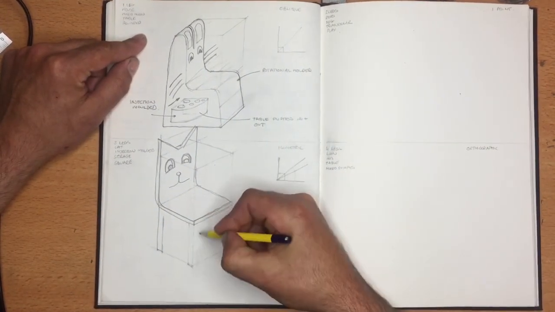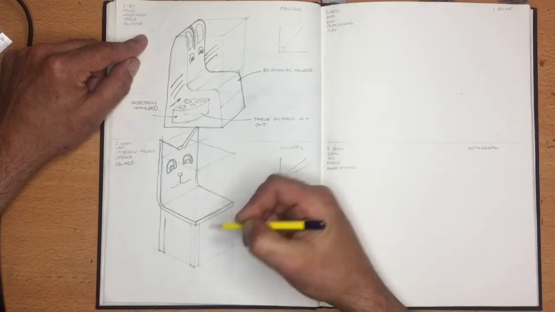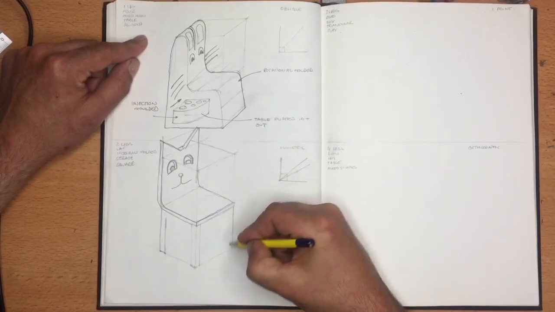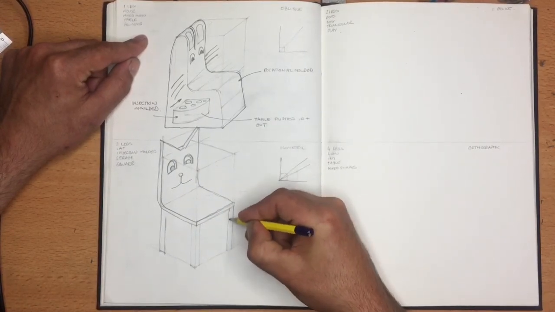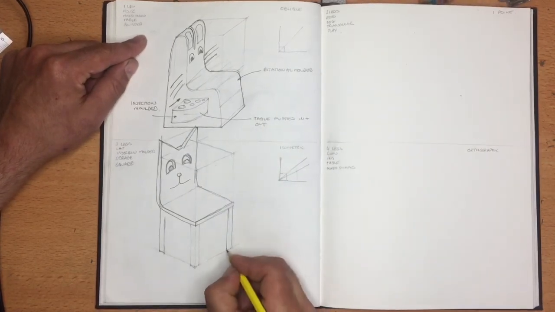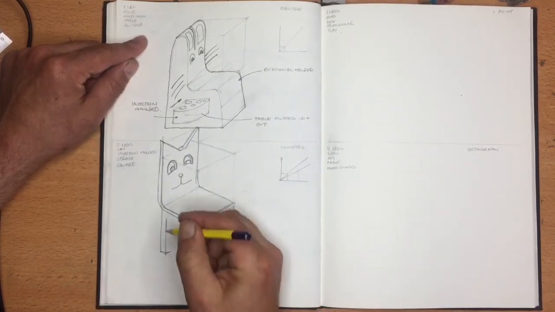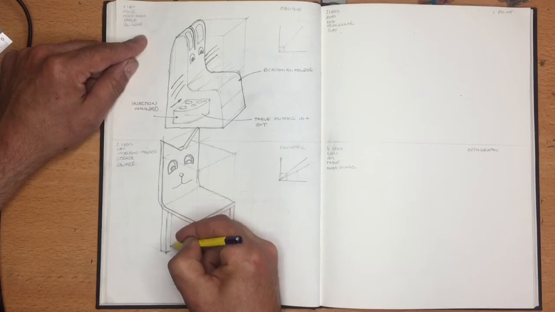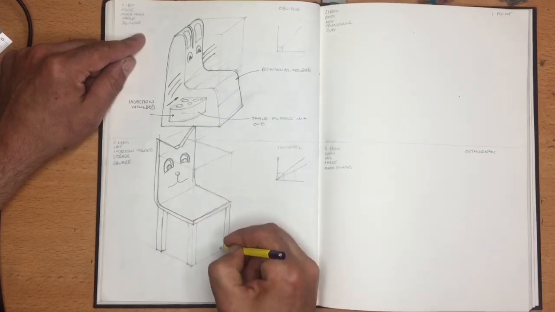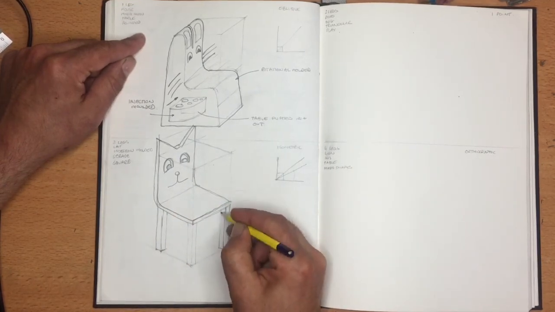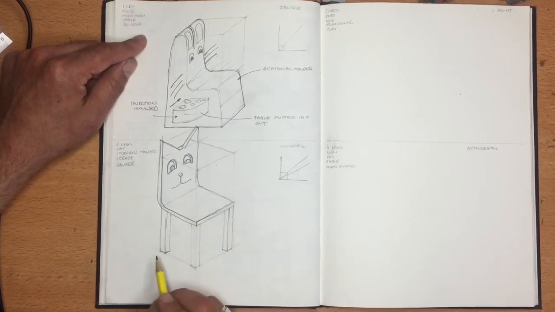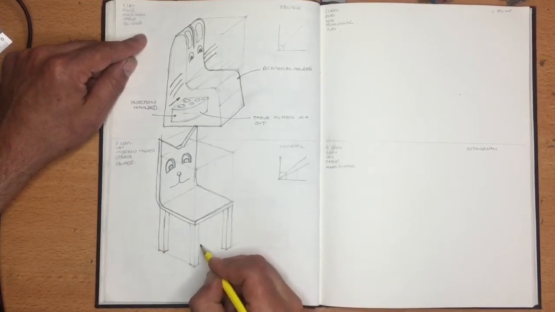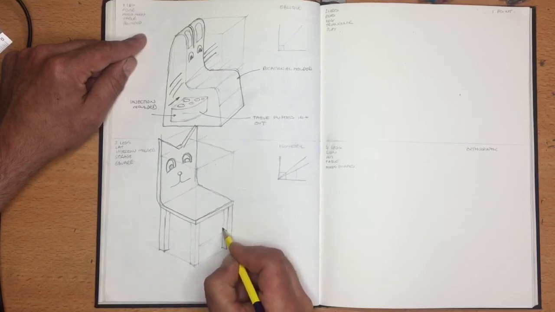So I'd keep my legs kind of square on it, I think. I've got my kind of square legs, and the last thing was storage, so I think I'll just put a tray underneath here.